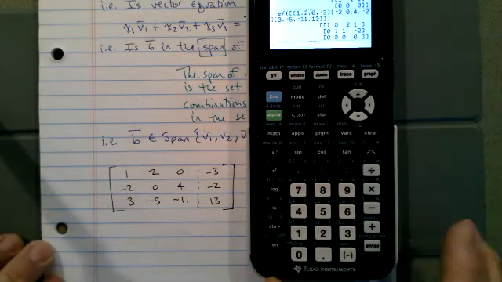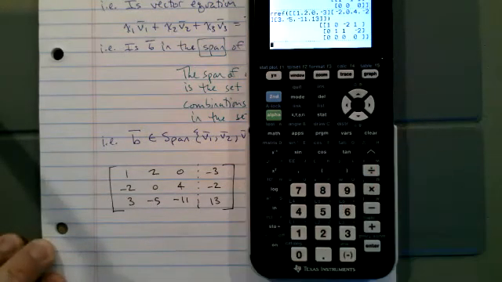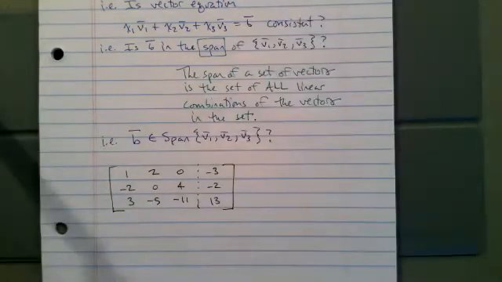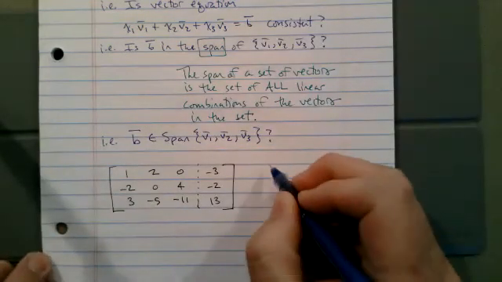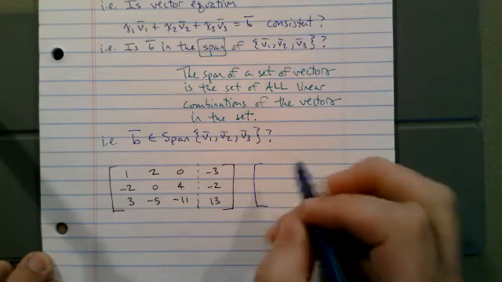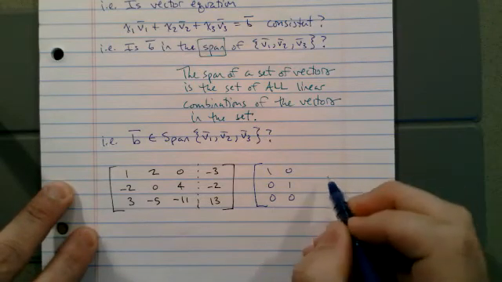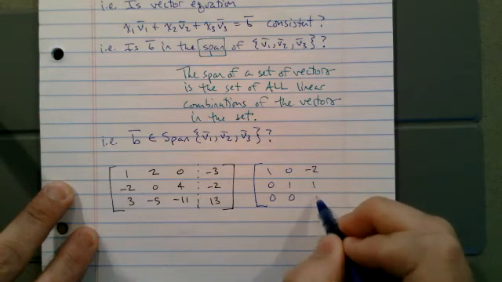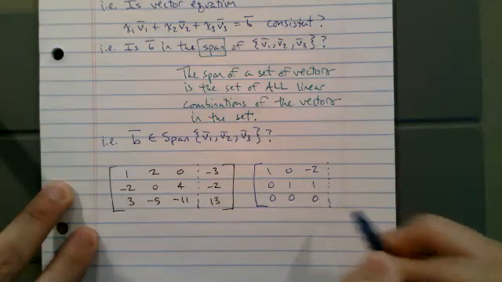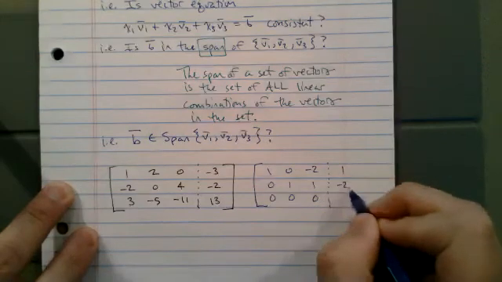So if I get down to the reduced row echelon form, the reduced row echelon form is going to be 1, 0, 0, 0, 1, 0, -2, 1, 0, and then 1, -2, 0.